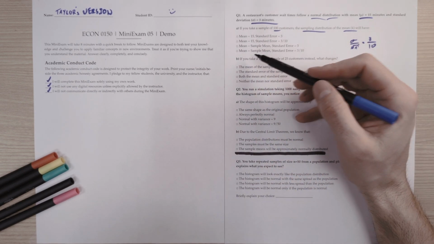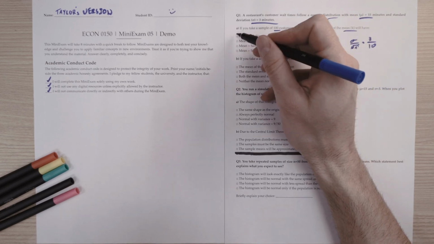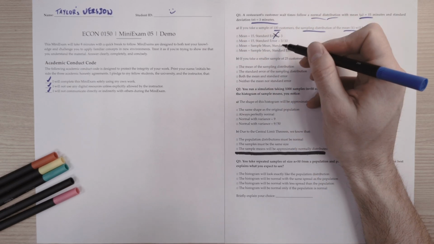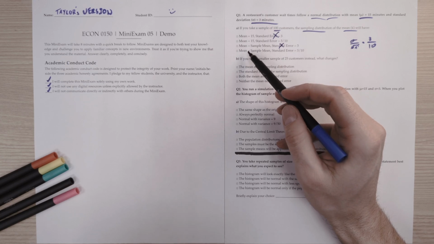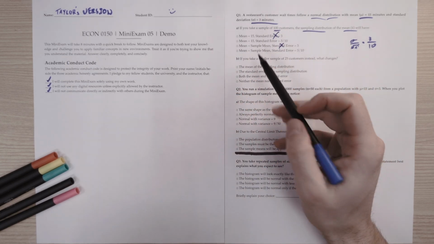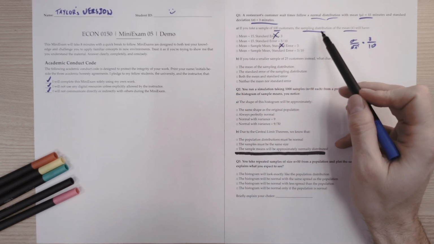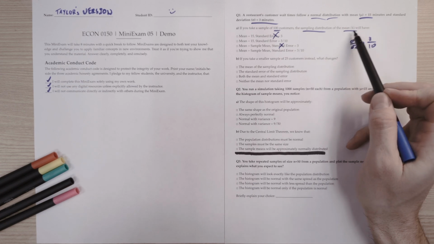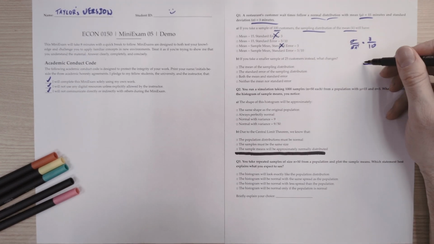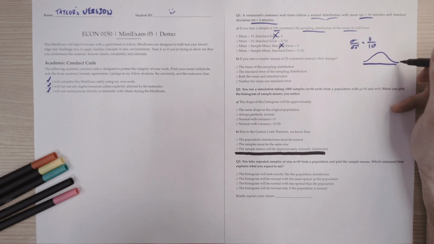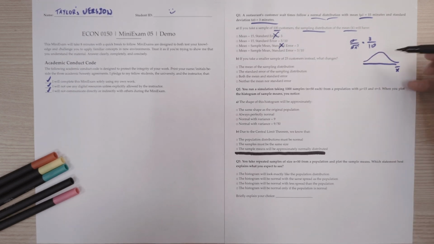Just going through these choices, we're first going to eliminate this one and this one. Then we're left with the choice between these two, and essentially, we're asked about the sampling distribution of x bar. We can think of the distribution of the sample mean. So this is all of our x bars, and we're asking about its center.